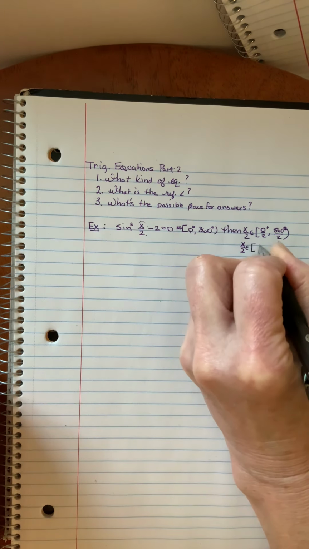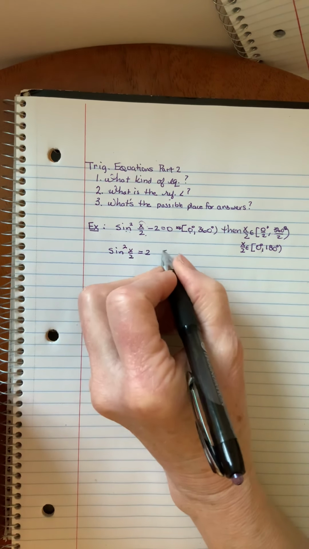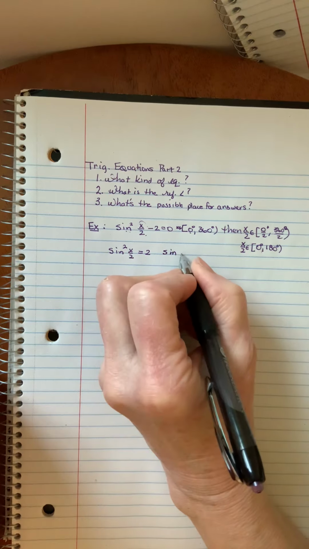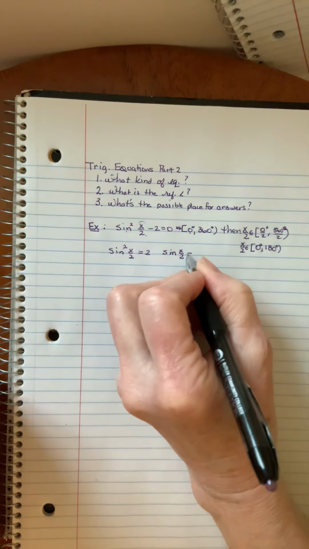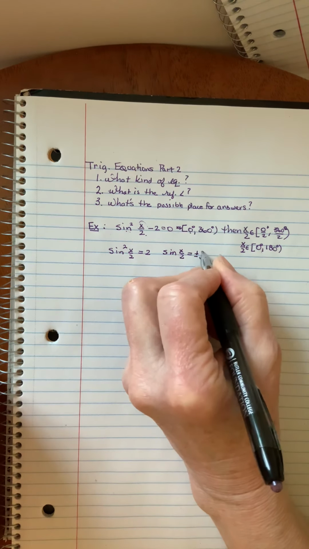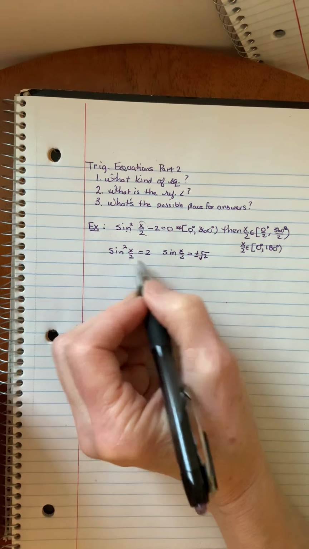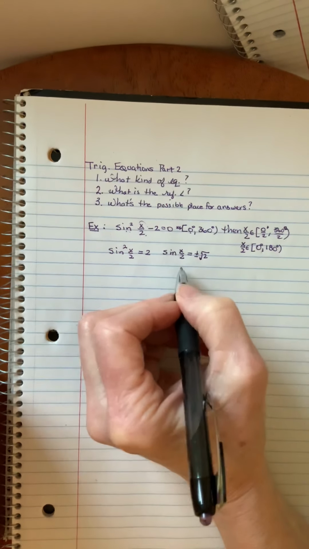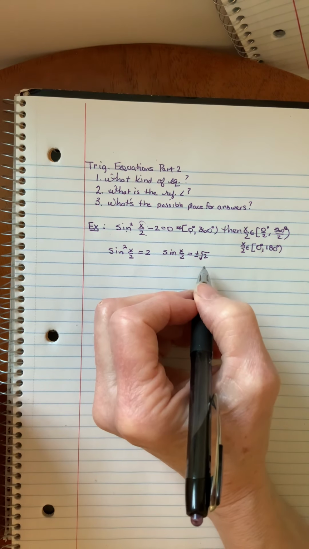All right, so sine squared of our angle x over 2, I'm going to add 2 to both sides, so it equals 2. So the sine of x over 2, taking the square root of both sides, is equal to plus or minus the square root of 2. Now this one's kind of interesting because we get the sine of something is equal to the square root of 2 or minus the square root of 2.